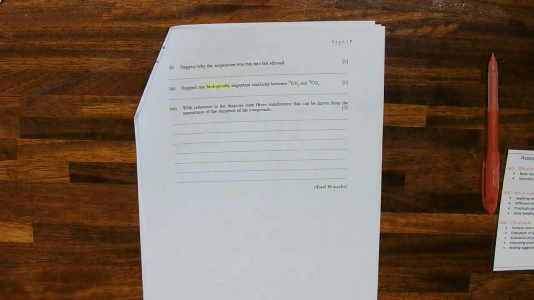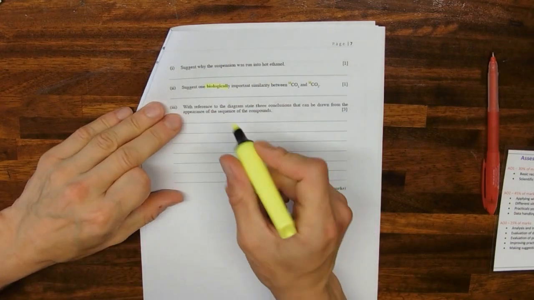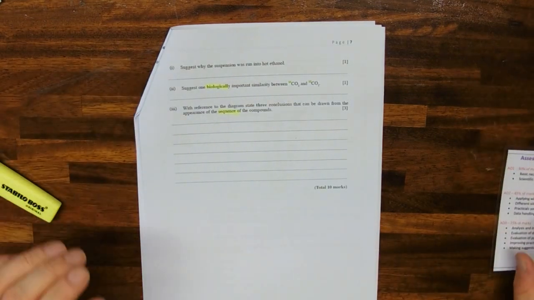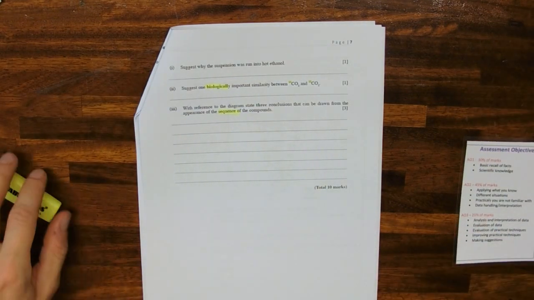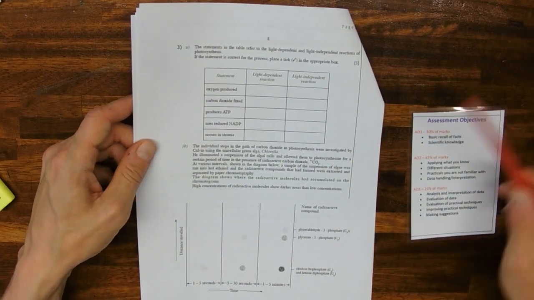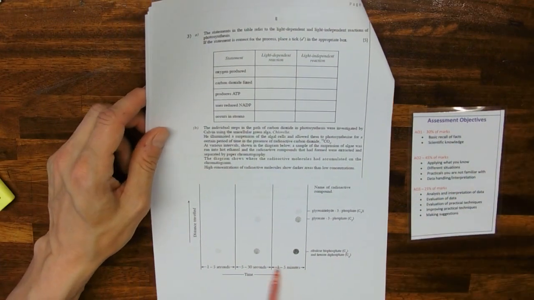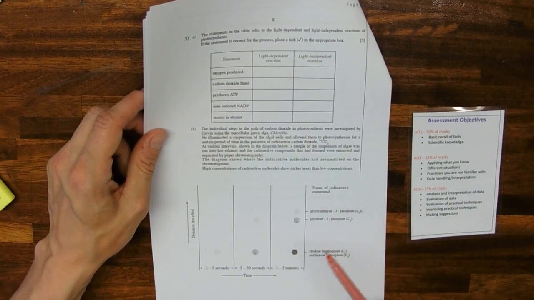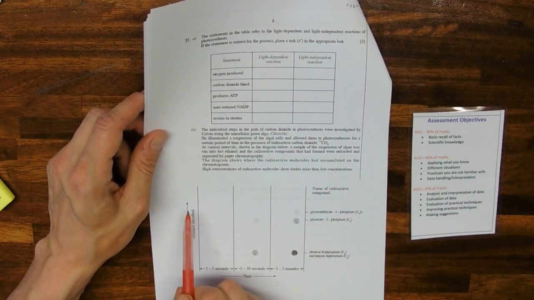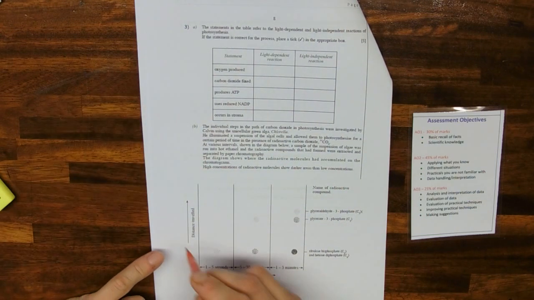With reference to the diagram, give 3 conclusions that can be drawn from the appearance of the sequence of the compounds. So now you're having to interpret and analyze this data, so we're not in AO1 anymore. You're going to have to look at the scale on here. What have we got on the bottom? We have got time, and then we've got the distance.